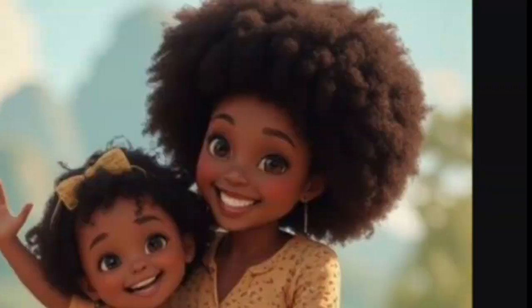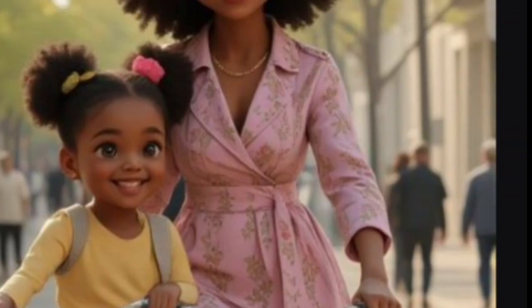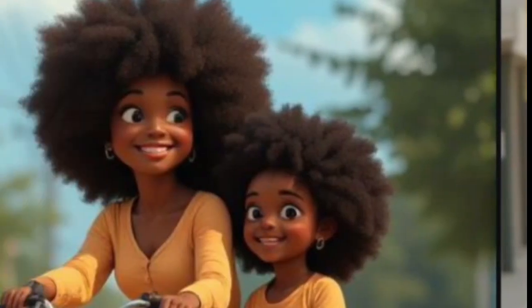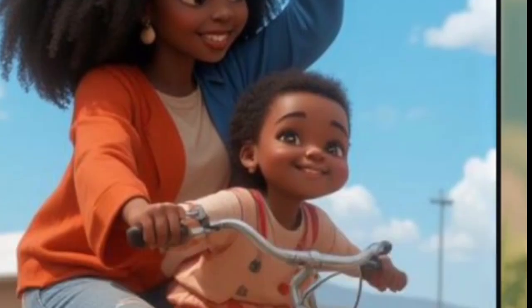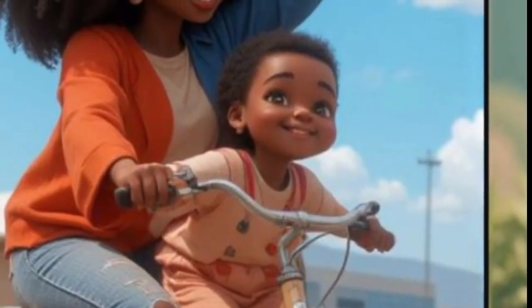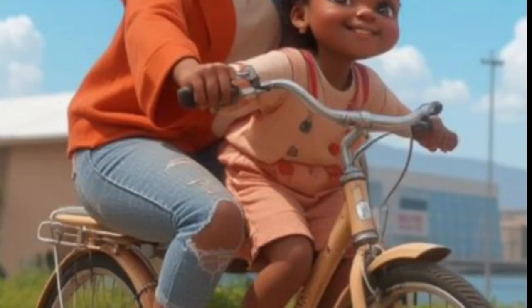I love this one. This one captured my heart. I love this one as well. This one they are actually present. As you can see, this is extra beautiful. What you need to do is to tap. All you need to do is to scroll down, select the one you want. When you select it, you scroll down and select download here.